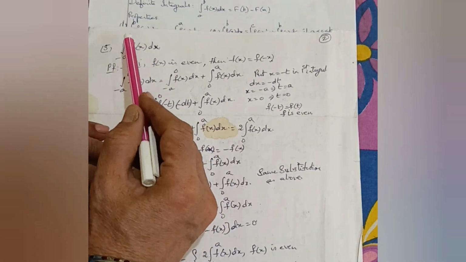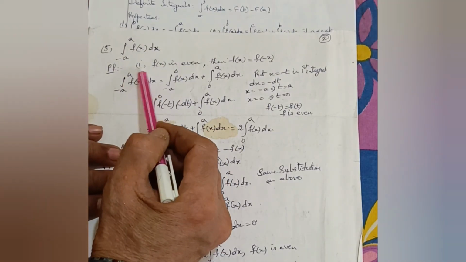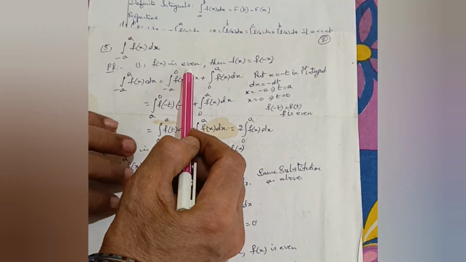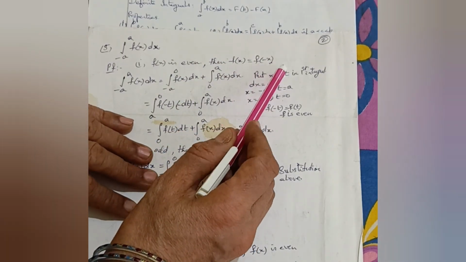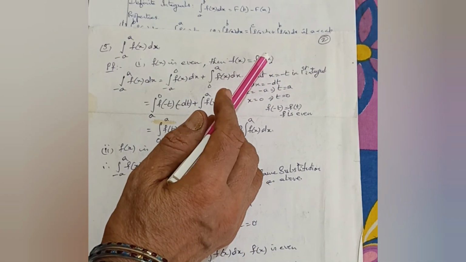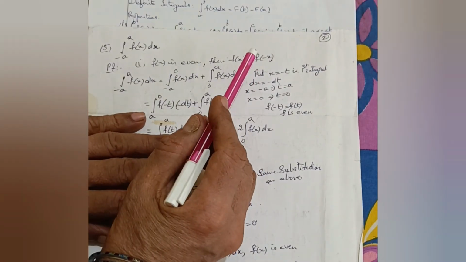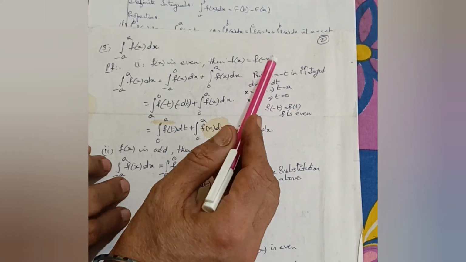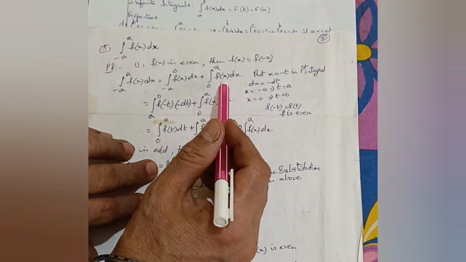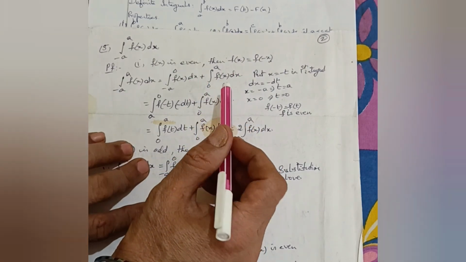So first, integral minus a to a f of x dx. First case, we will take f of x is even. f of x is even means f of x is equal to f of minus x. Simple examples are x square. So minus x whole square is again x square, therefore x square is an even function. Similarly, cos of minus x is cos x, so cos x is an even function.